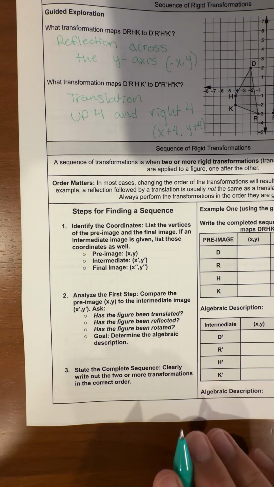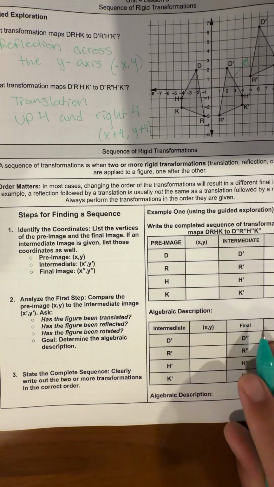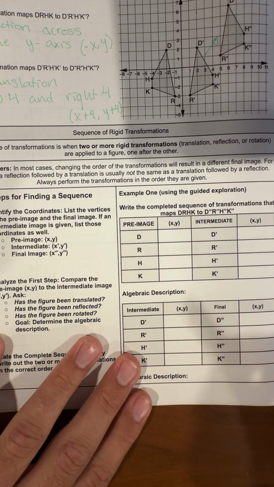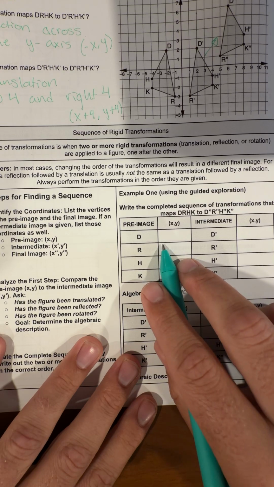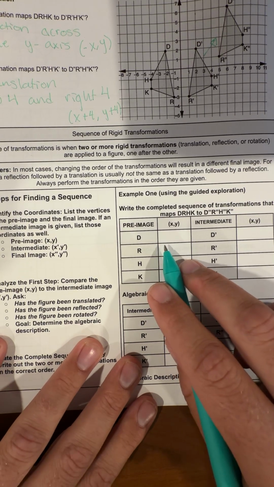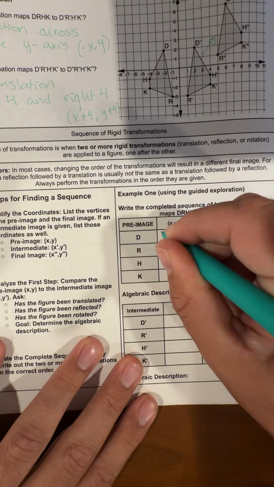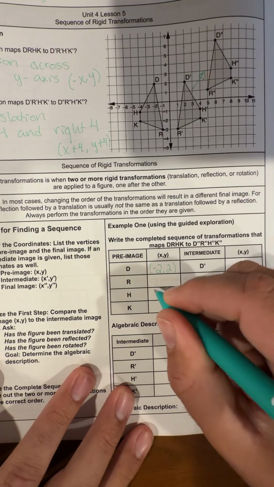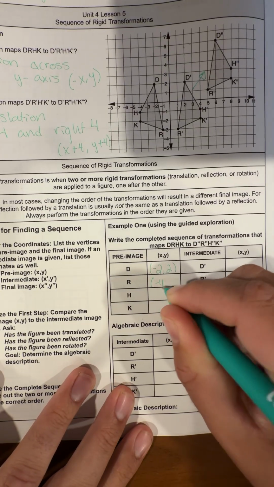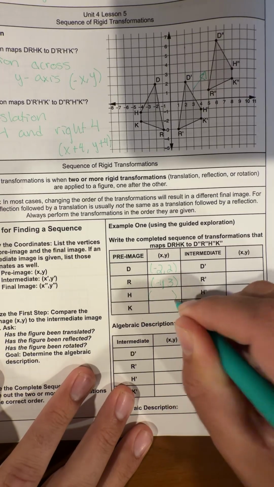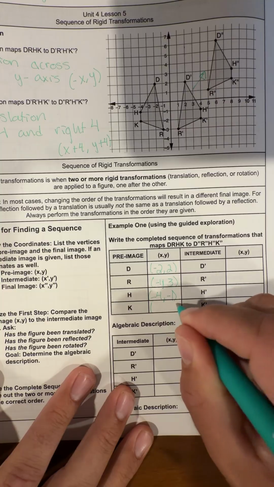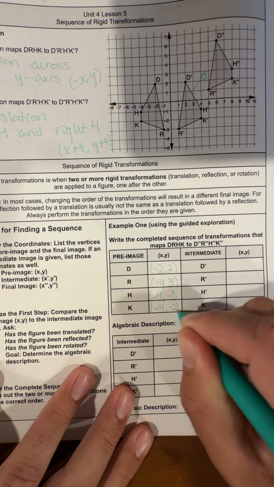So using the guided exploration, we are going to write the sequence of transformations that maps this figure to this figure. So first, we're going to write the coordinates of the original figure. So the coordinates of point D are negative 2, 2. The coordinates of point R, and I'm looking up here at this figure, the coordinates of point R are negative 1, comma 3. H is negative 4, comma negative 1, and K is negative 4, negative 2.